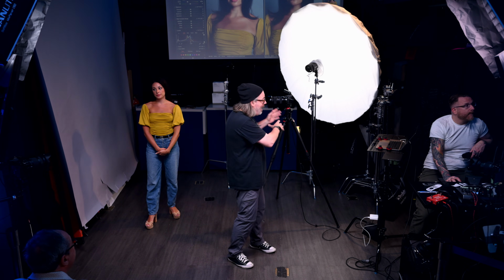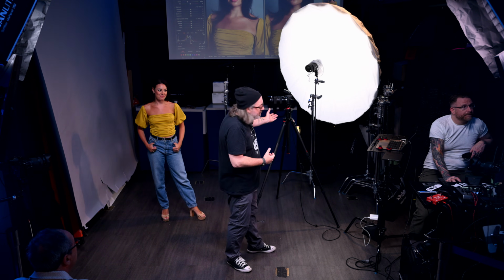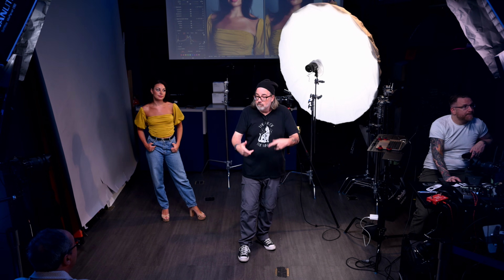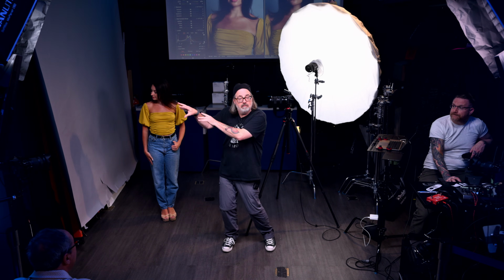So if I had, let's say, only a 62 millimeter lens, because, you know, I carry that around sometimes, I would have to back up. And when I back up, I'd get what? More depth of field. Now, if I had some beautiful bouquet behind her, imagine that, right?